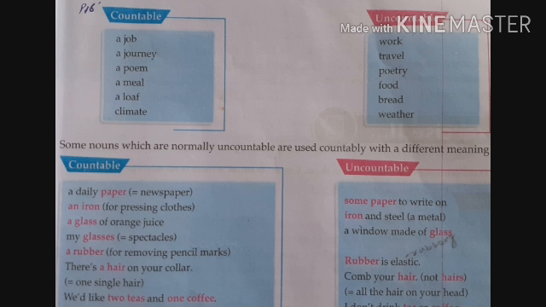So weather is uncountable and climate is countable. We judge the gist of the weather in a particular year, and we count the climate of the year. We can say the climate of that year is very cold, very hot. So it is particular, it will be counted.